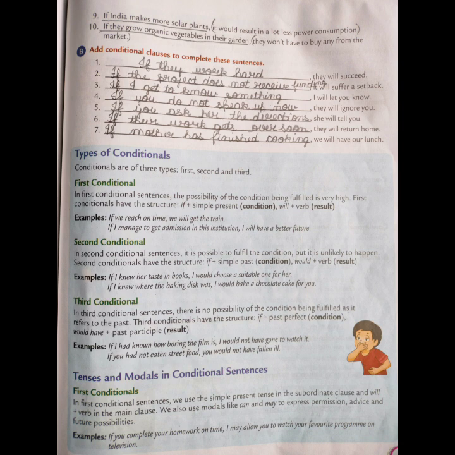Now what are the first conditional sentences? In first conditional sentences, the possibility of the condition being fulfilled is very high. Okay, so that means in the action which is to happen, the chance of fulfilling the condition is very high. Then it is called the first conditional sentences. वो condition पूरा हो, इस चीज़ के chances बहुत high होते हैं.